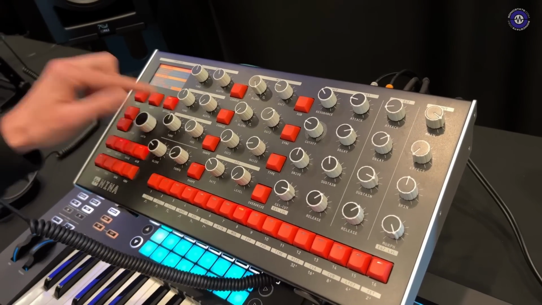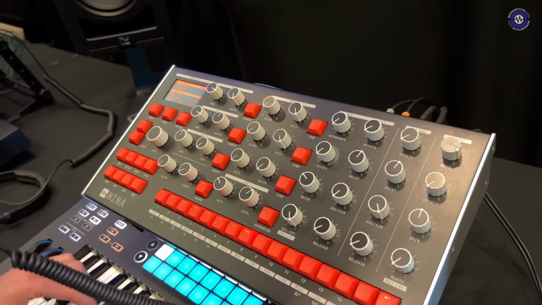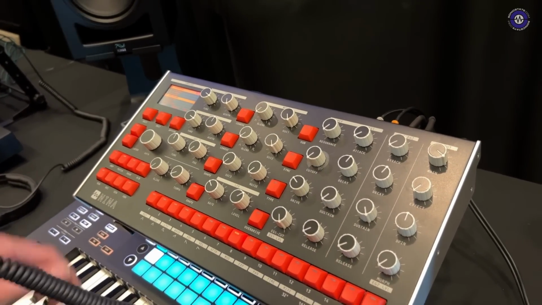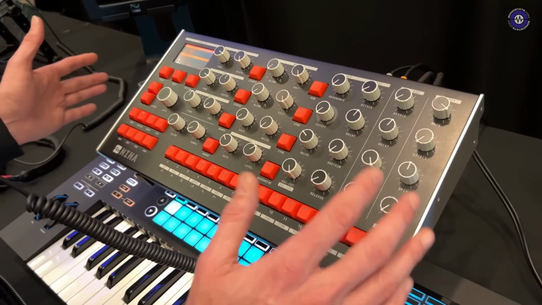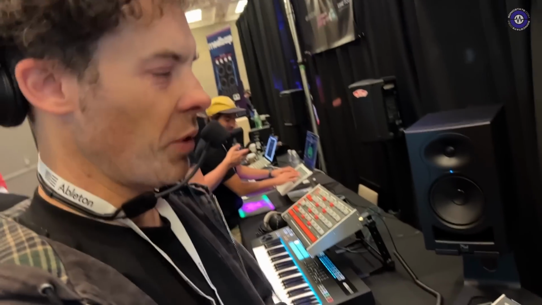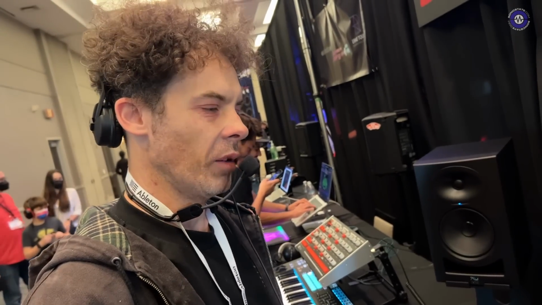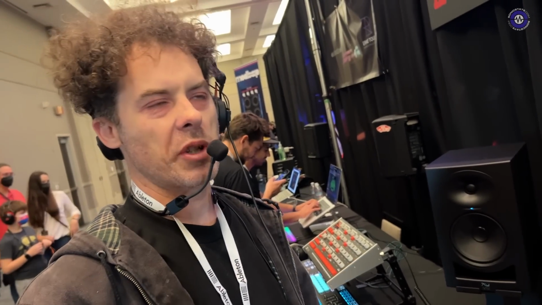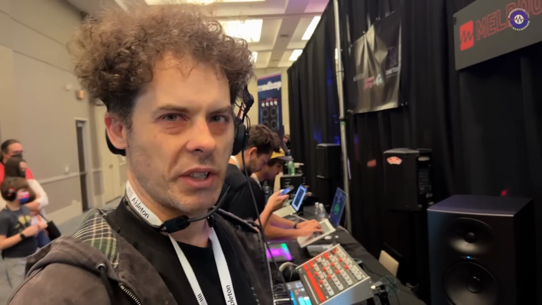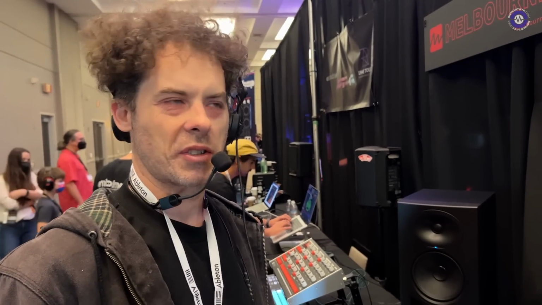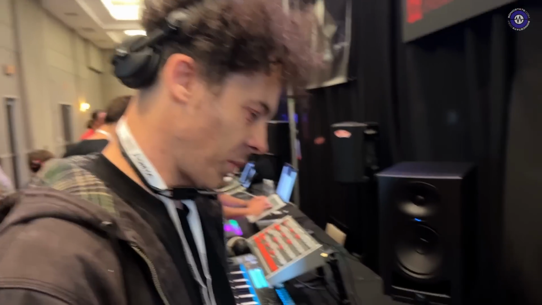So when you're morphing like that, what's it actually doing? So we've got an A version and a B version of any patch. So when you set up the machine, it's kind of like if you've ever used an A-B compare feature in a plugin. It's like that, but on the hardware. We just kind of went crazy with ideas like that. Once we had the motorized control panel, a lot of things like that just sort of made sense and became kind of easy.